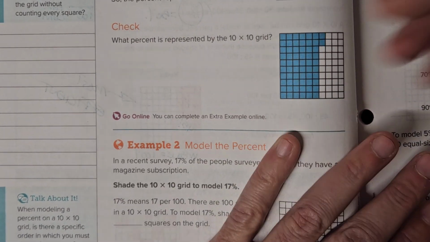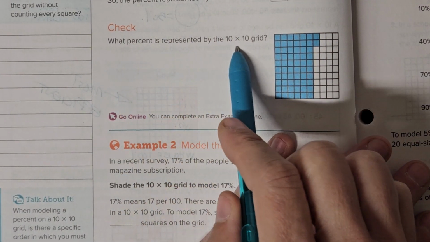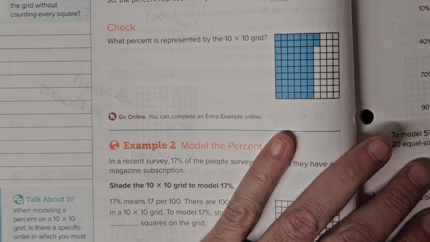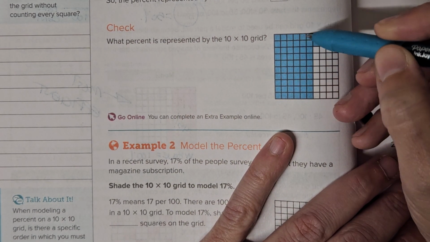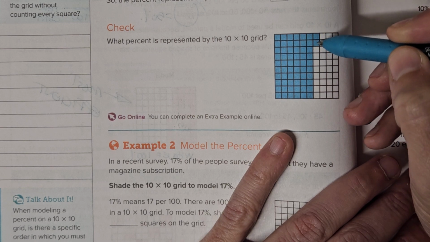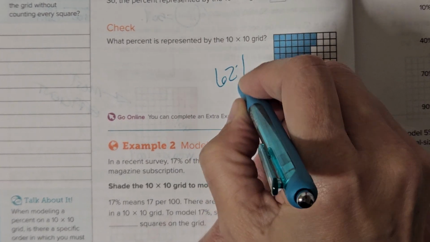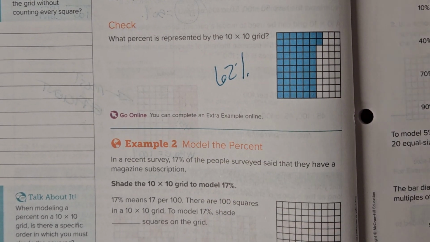So let's look at the check. I'm on page 80. What percent is represented by this 10 by 10 grid? If we know these are 10, 10, 20, 30, 40, 50, 60, 61, 62, it's 62%.